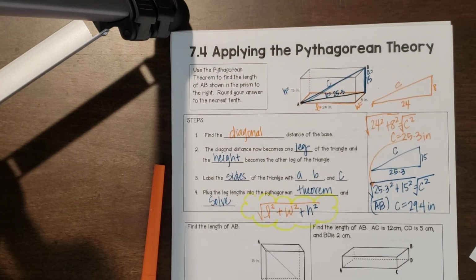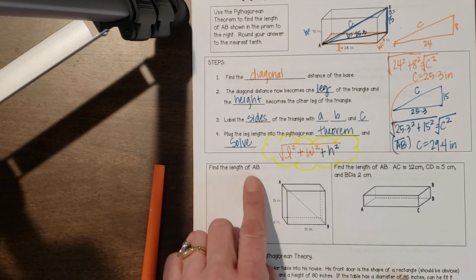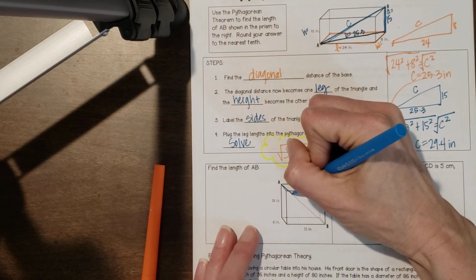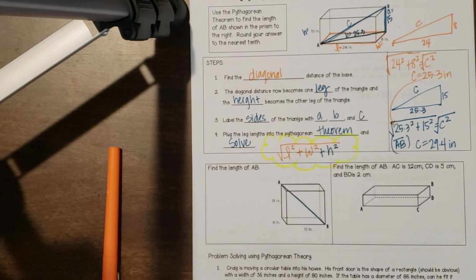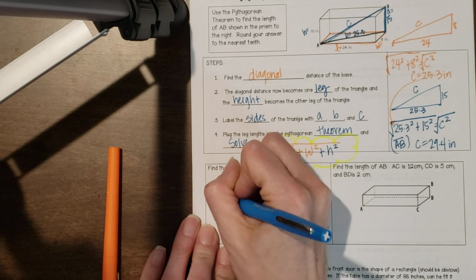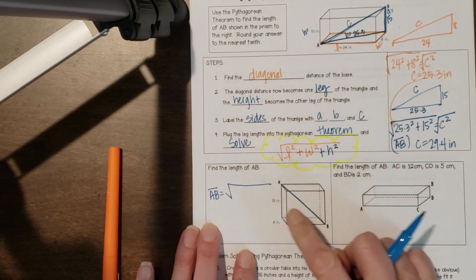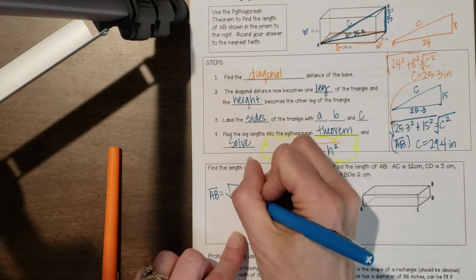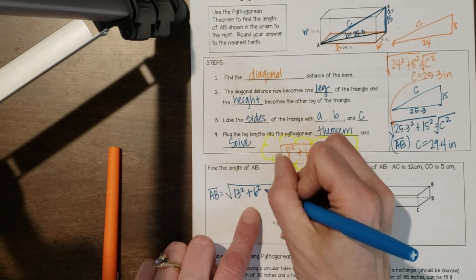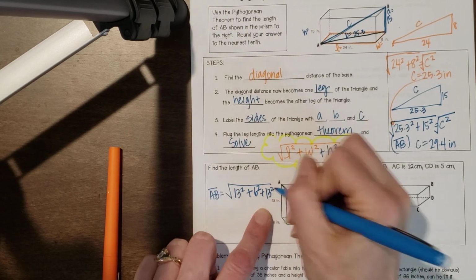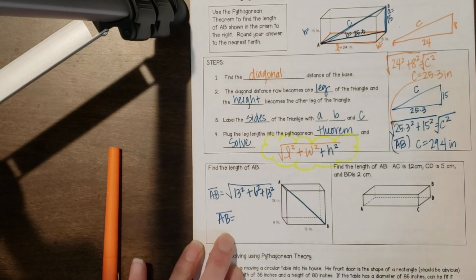Okay, so let's practice it a little. Let's do this one right here. So we want to find the length of AB. So we're trying to find this diagonal length that cuts through the box, just like we did up here. And we're just going to use the shortcut way. So that length of AB, and you can write that like this, line AB is equal to the square root of the length squared plus the width squared plus the height squared. Okay, and again, you can just put this in your calculator. You don't have to write it all out.